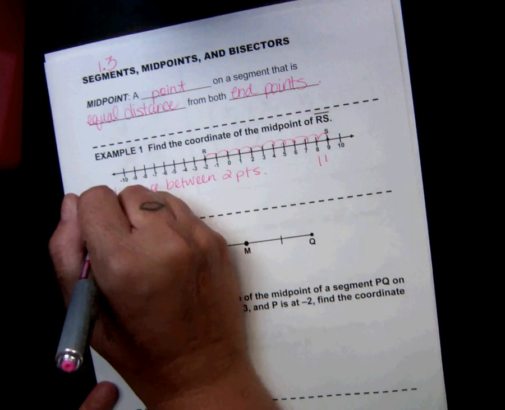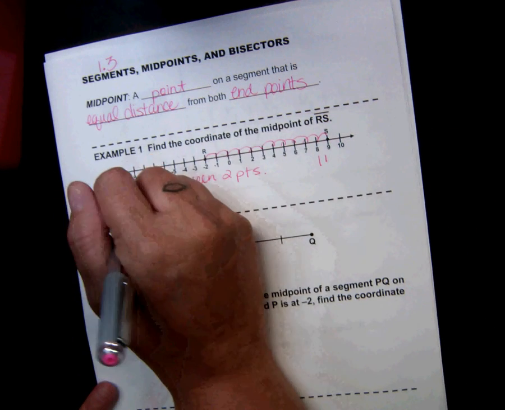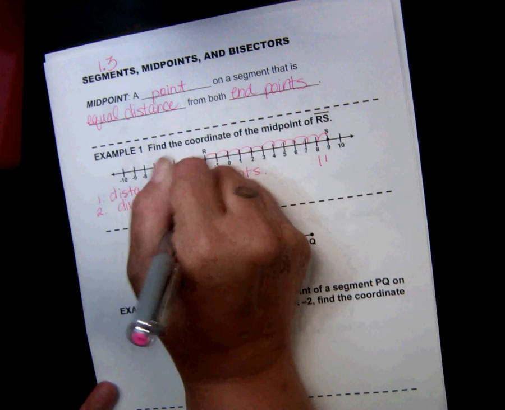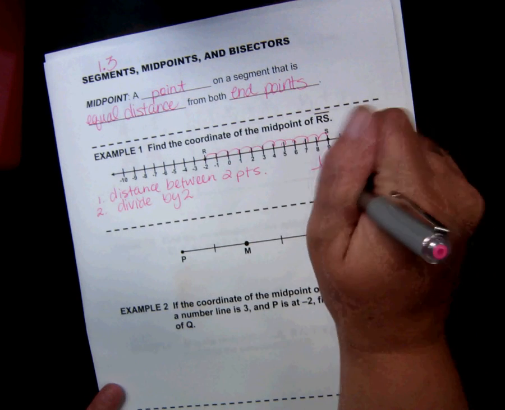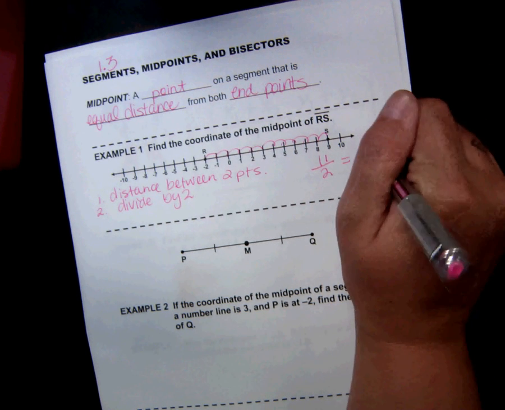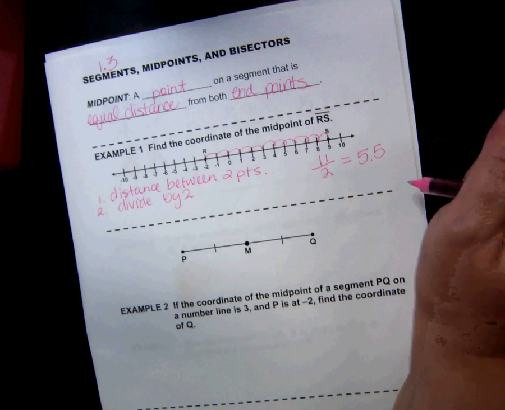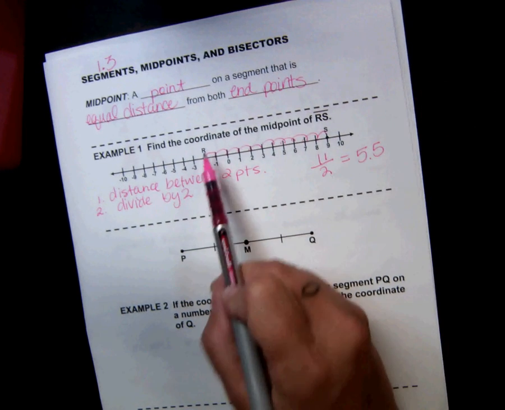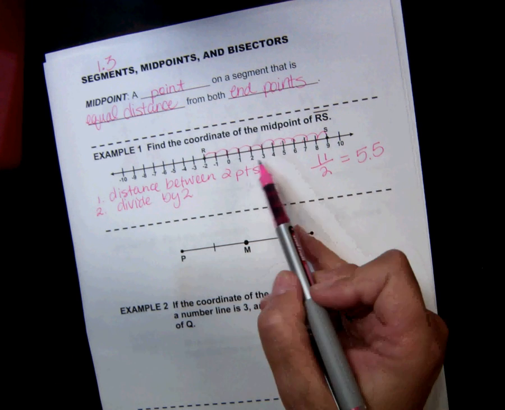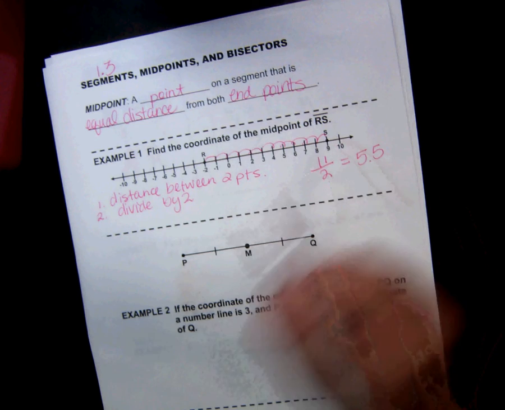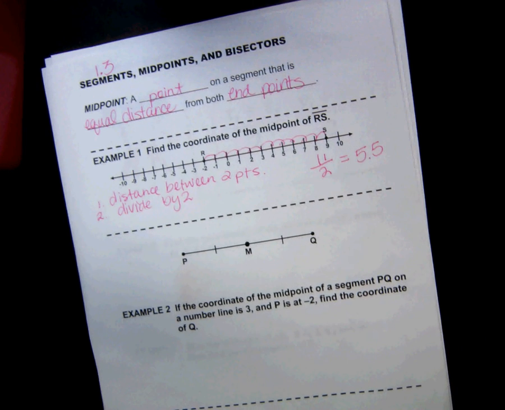Next thing we're going to do is divide by 2. So we're going to take that 11 and divide it by 2, and we get 5.5. That does not mean that 5.5 is the midpoint. What that means is R is 5.5 spaces away from the midpoint, and S is also 5.5 spaces from the midpoint.